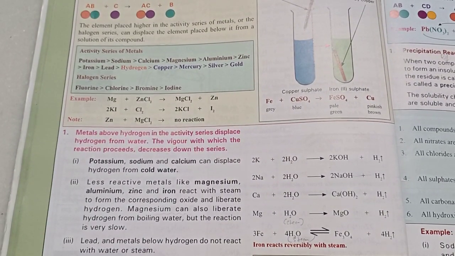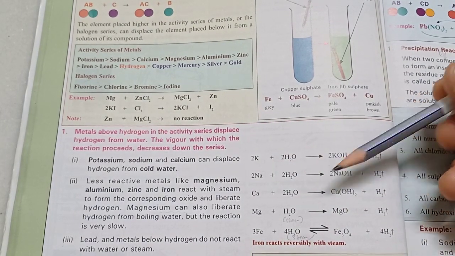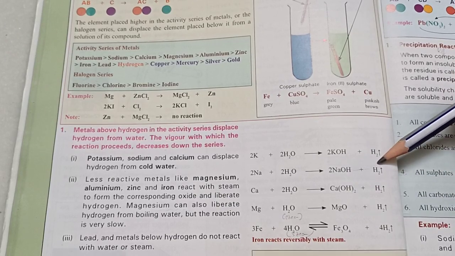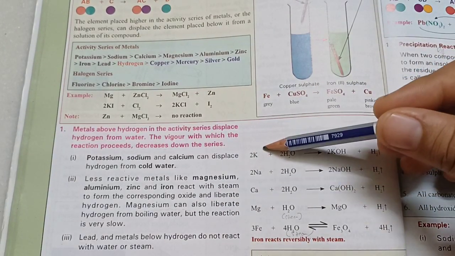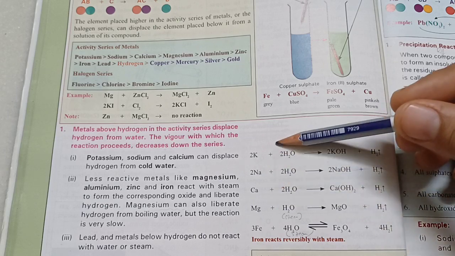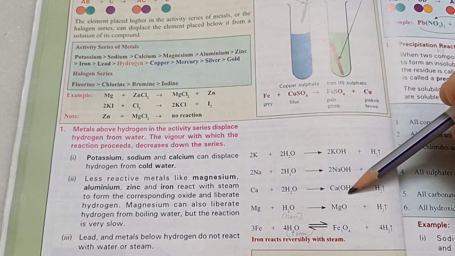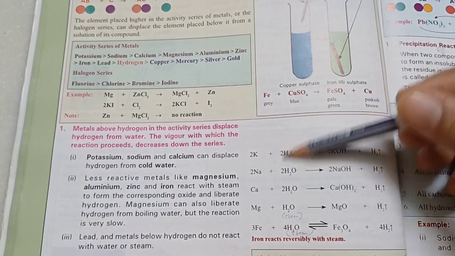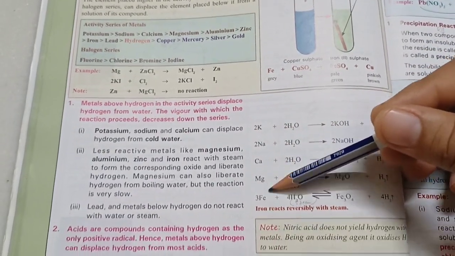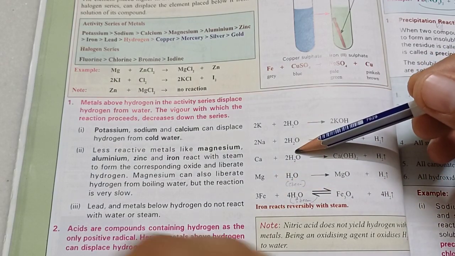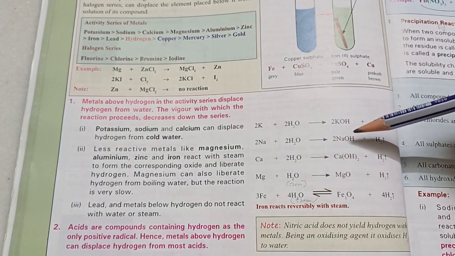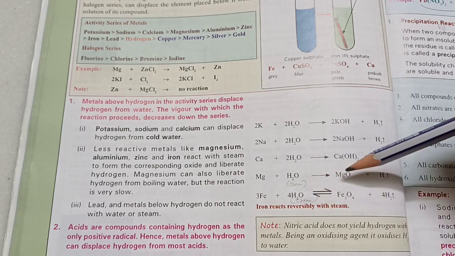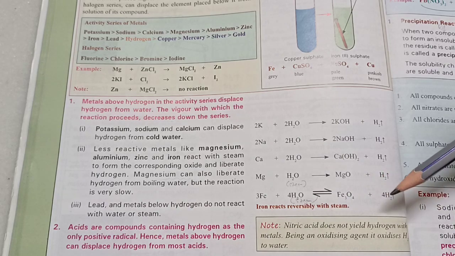All the active metals above hydrogen, when you add them to water, will form their hydroxides or oxides respectively, and hydrogen gas is released. The first three are very reactive, highly exothermic, and they give hydroxides. In fact, potassium and sodium reactions are quite explosive. They will dart about on the surface of water. But the remaining metals don't react with cold water. They will react with steam. They will not form hydroxides, they will form oxides. In fact, iron will react reversibly with steam to give triferric tetroxide and hydrogen gas is released.